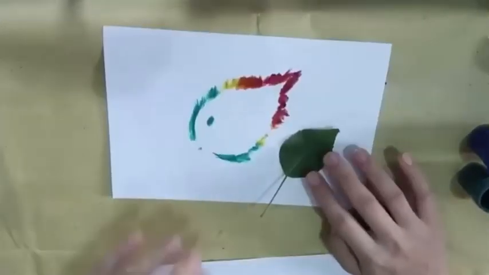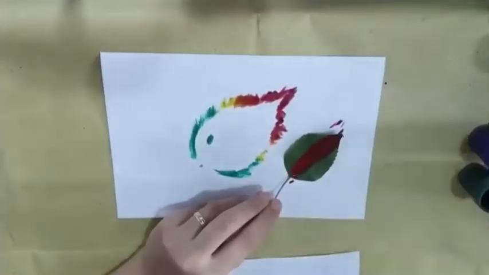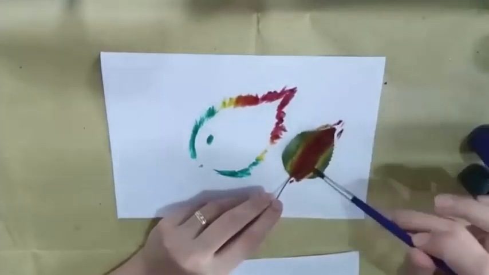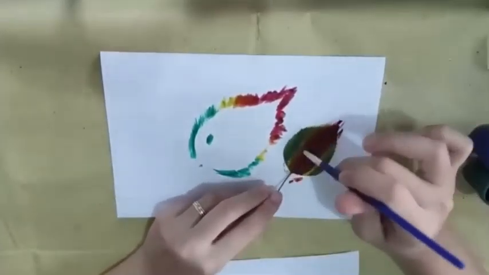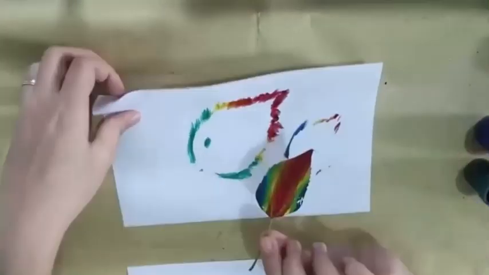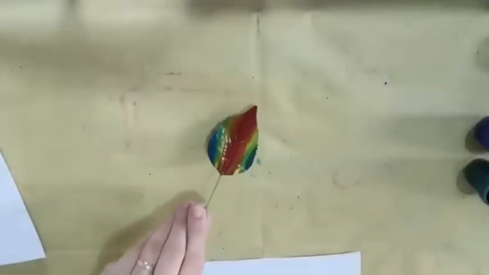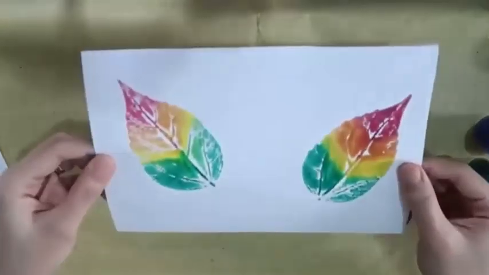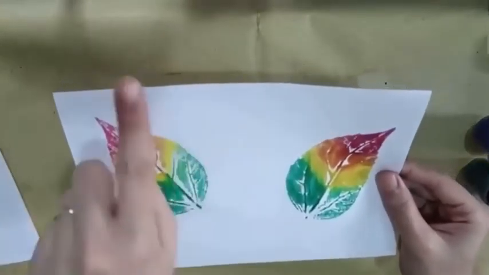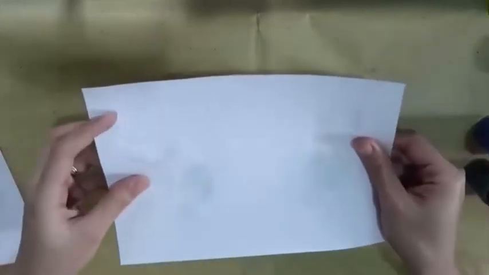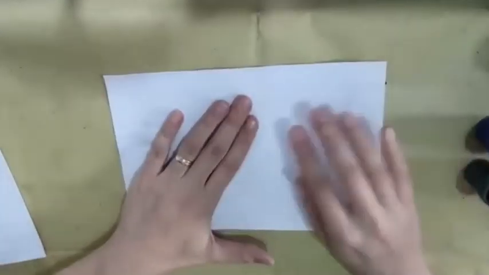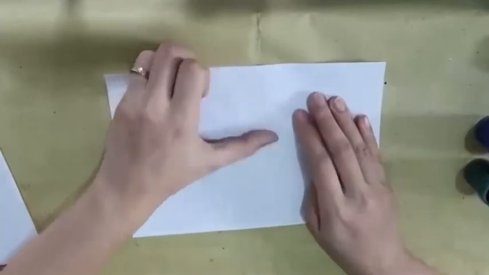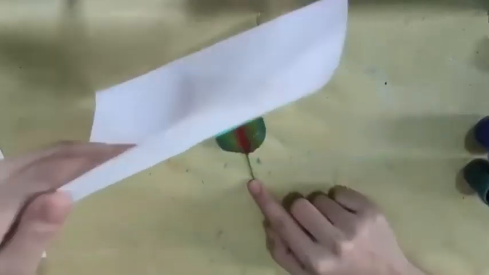So right now, instead of doing it horizontal, we're going to create these vertical lines. Repeat the process multiple times. Try different types of leaves. Long leaf, small leaf, multiple leaves, as many as you want.